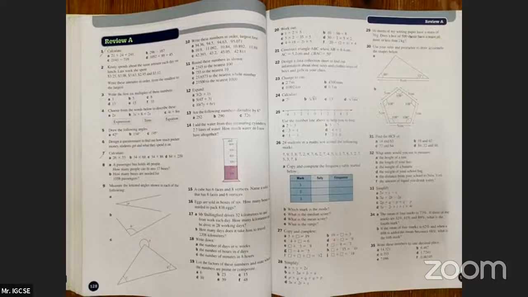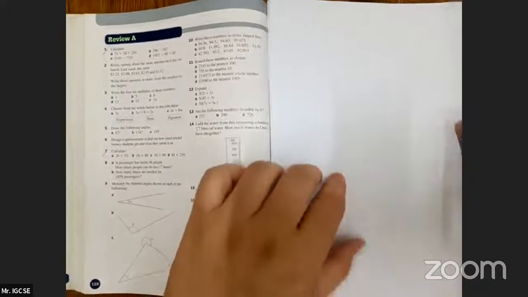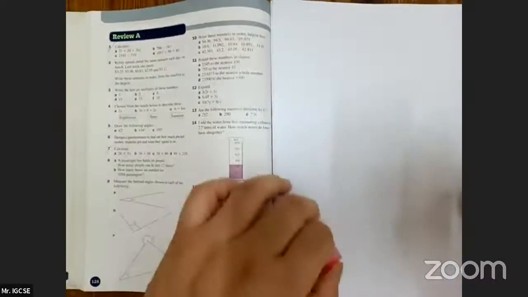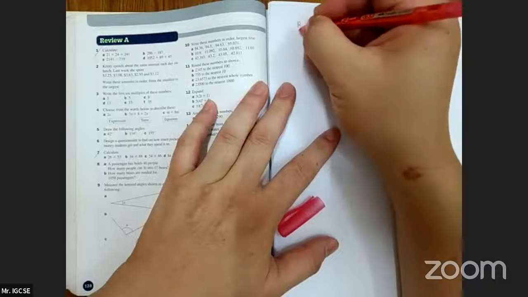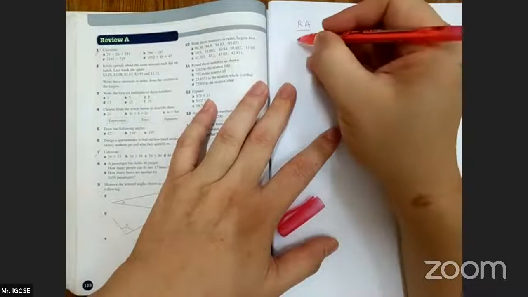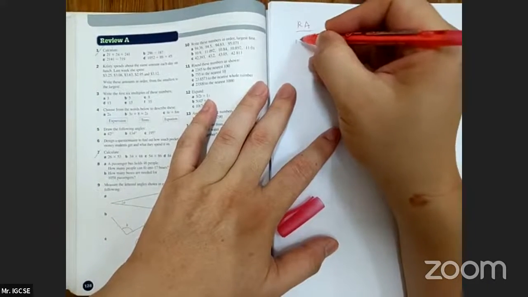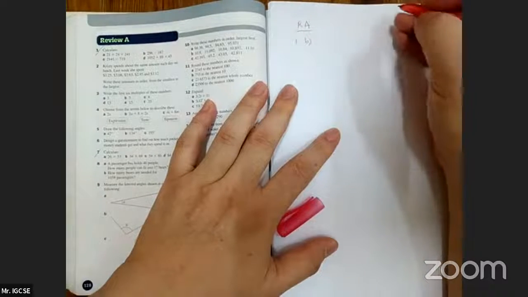So this is from your books. Some basic operations I will show. For question 1, for example, this is review A, I will try 1B.